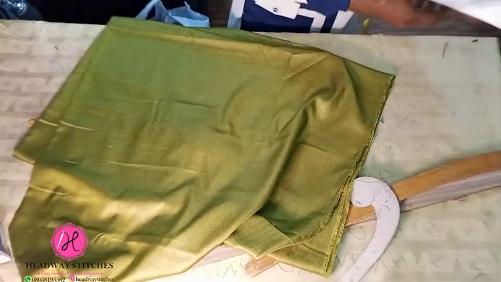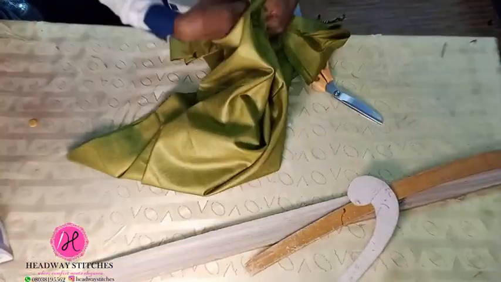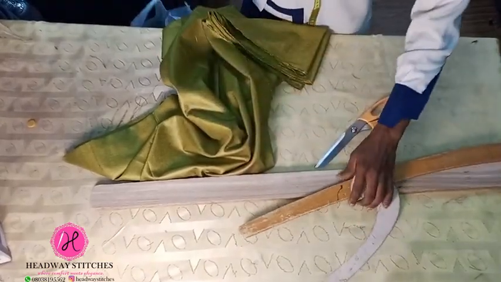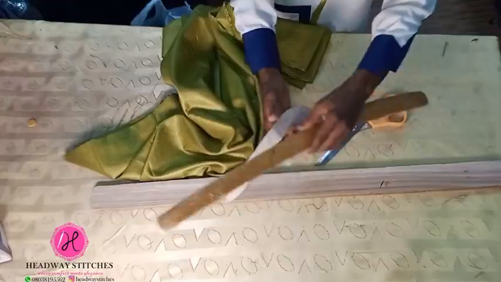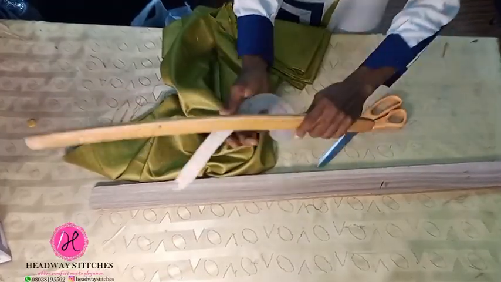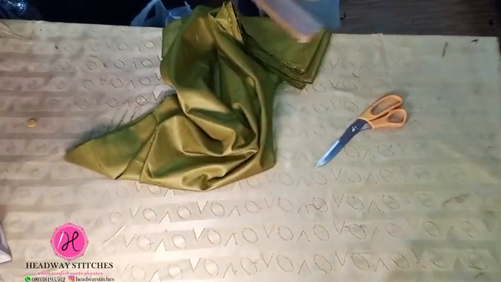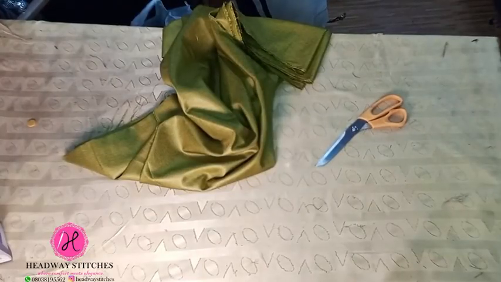Here I have my tools with me. I have my arm hook, pants, pant cuff, and my ruler. So these are the tools you'll be making use of for this tutorial.